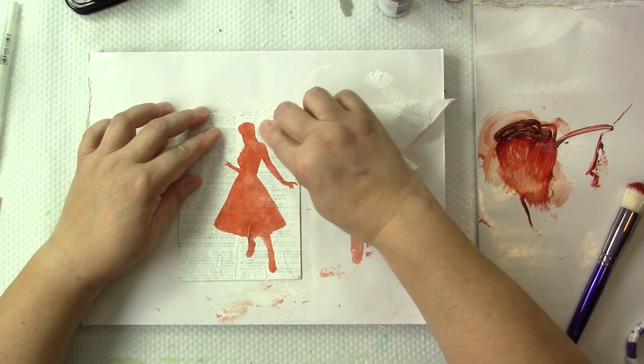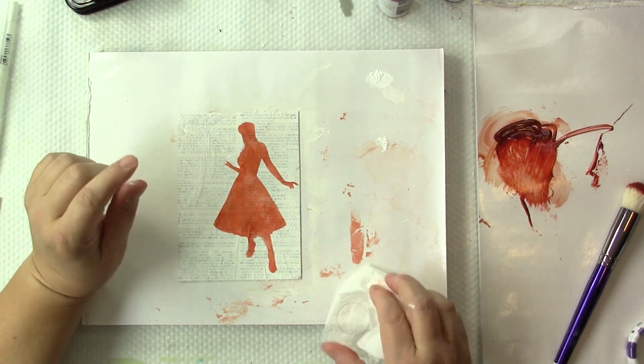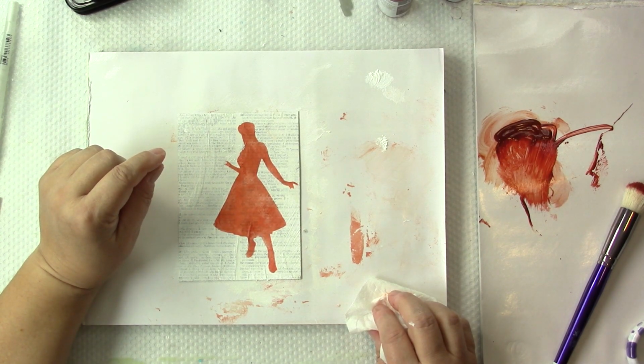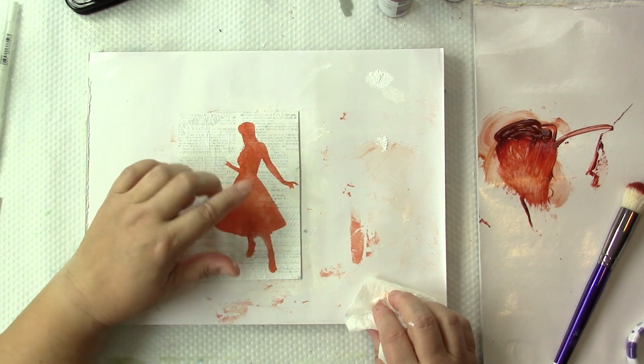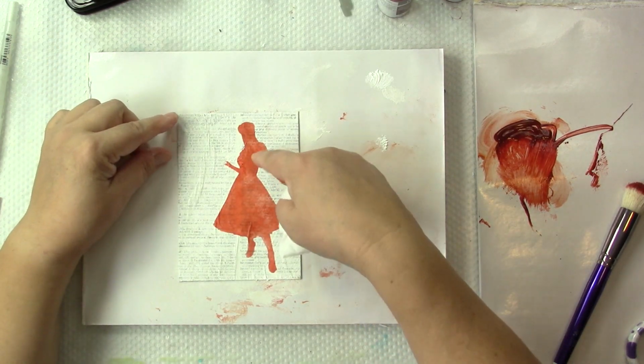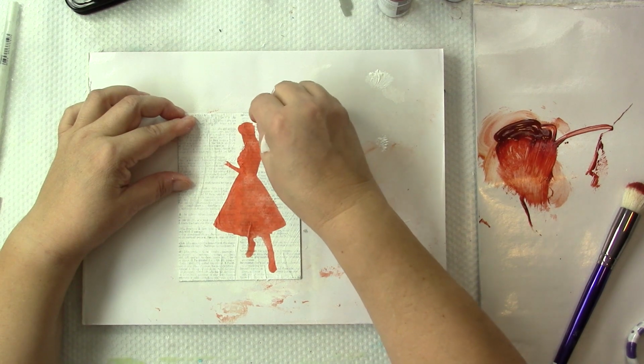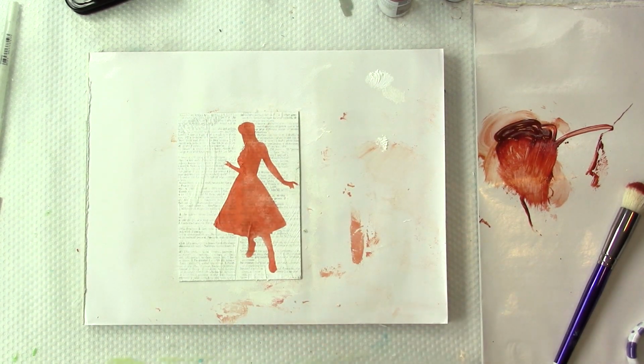Now, if you're awful at stenciling like I am, what I should have done is, when the gesso was dry, before I did this, a layer of matte medium. That way, when I got a little bit of paint over here, it would wipe off immediately, because the matte medium would act as a barrier layer.